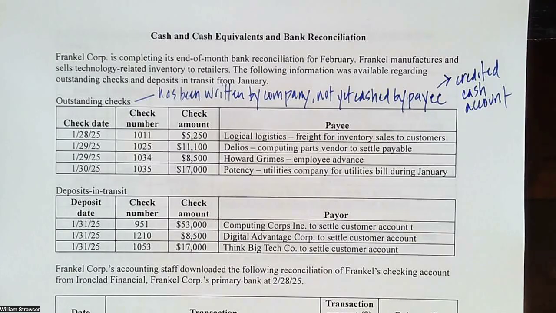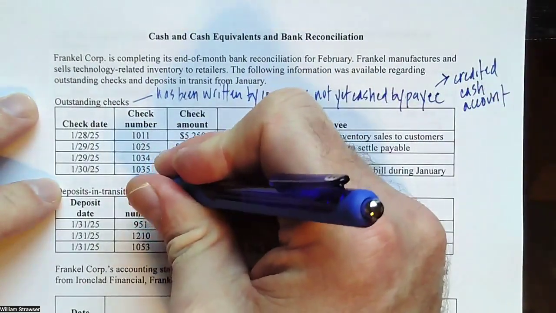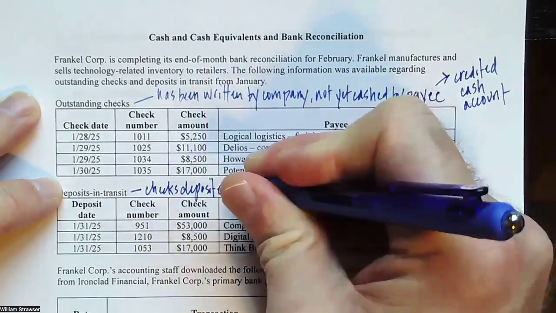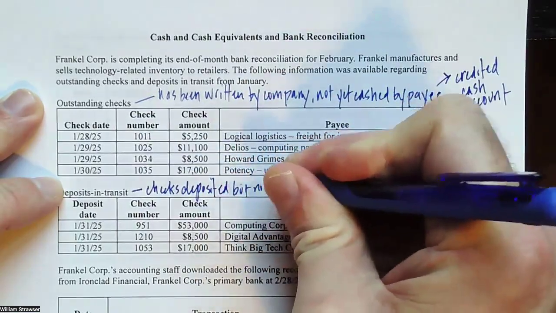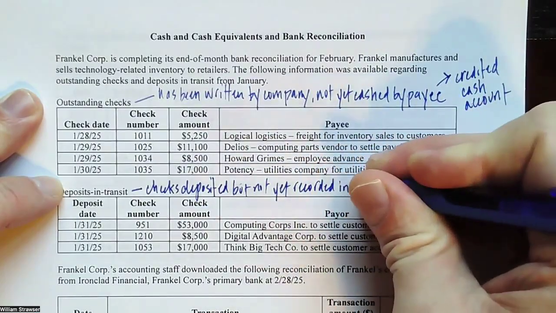Now, deposits in transit are checks written to my company that I've deposited, but have not yet appeared in our bank account, right? So perhaps we made an e-check deposit, deposited it and uploaded it to our bank account on Sunday or after banking hours or over a holiday weekend, right? So there's reasons why this might not yet be in our account, but we have made the deposit. So these are checks deposited, but not yet recorded in the checking account.